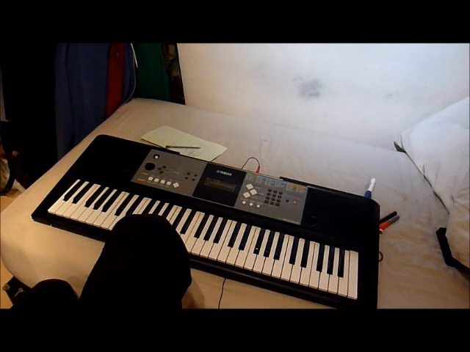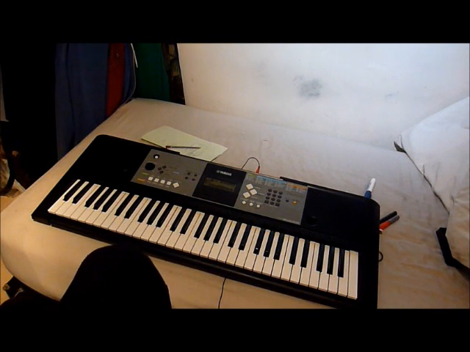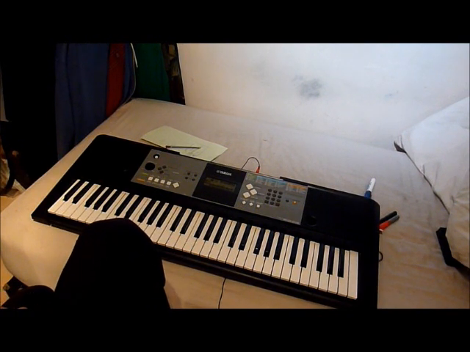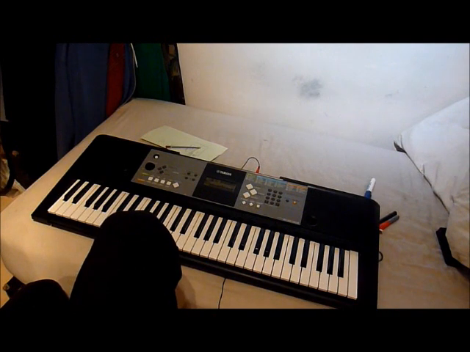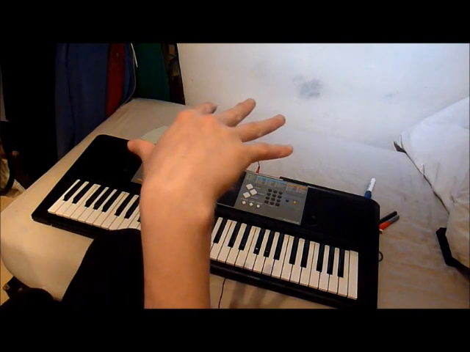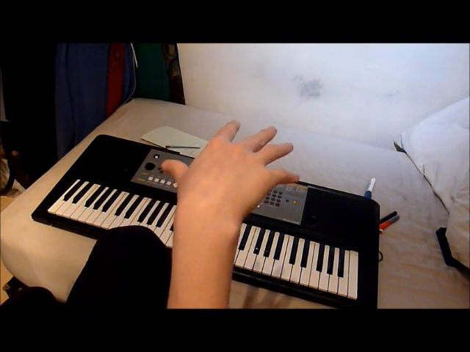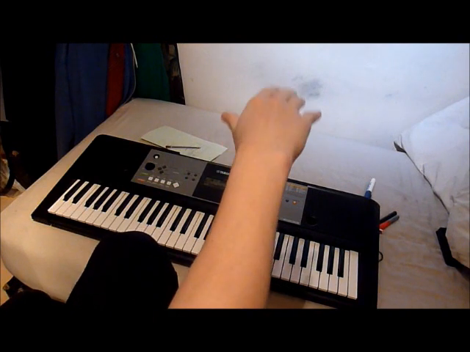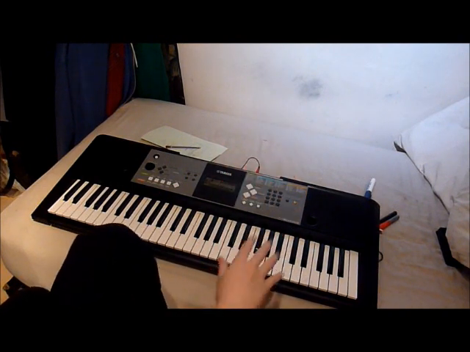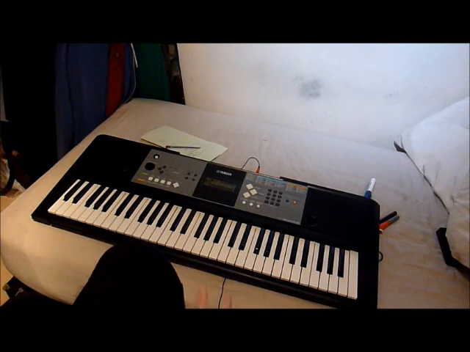Also, when you're playing a key instrument, try and at least have your elbows level with the keys. Do not have your elbows below, otherwise you'll be spending your time playing like that, and that is very, very annoying. This keyboard here is much lower down than me. I don't normally play here, but I had to because of the camera.